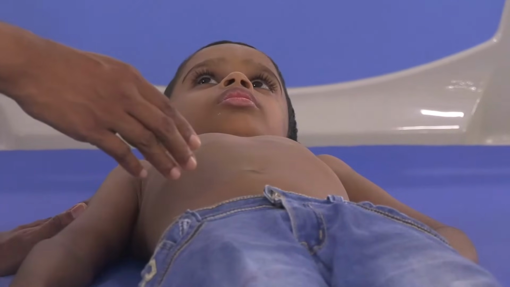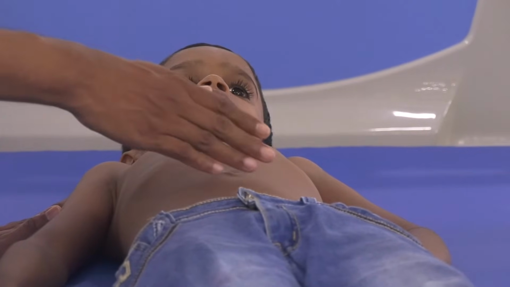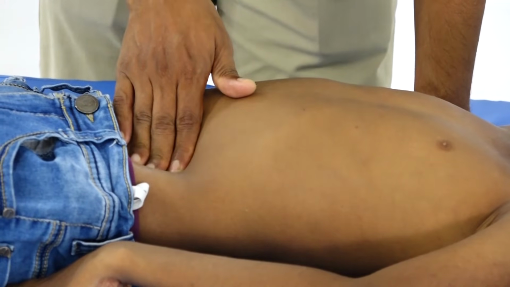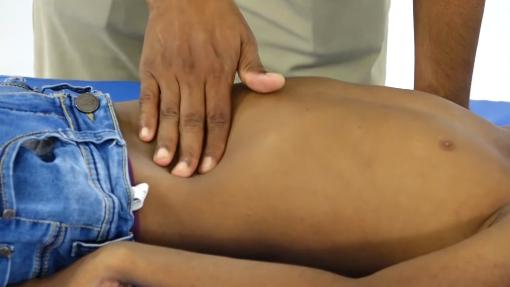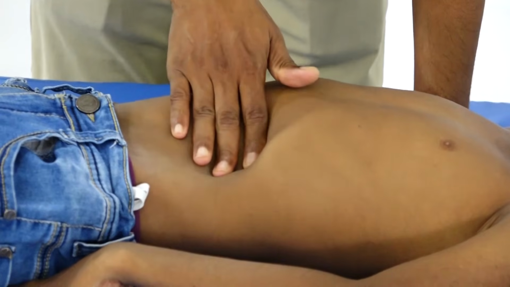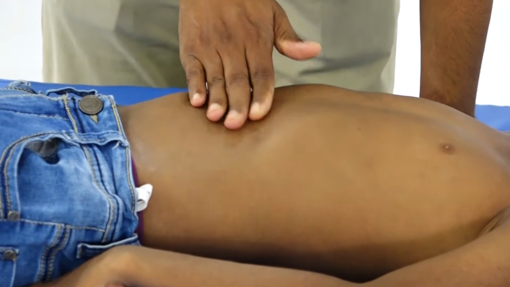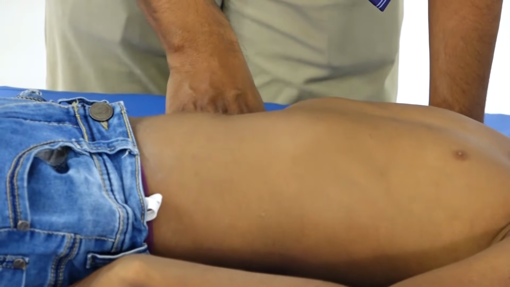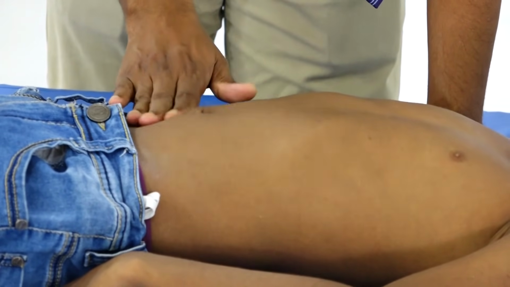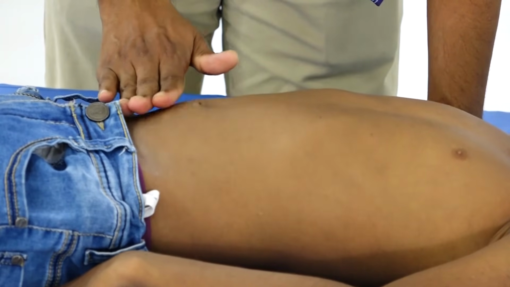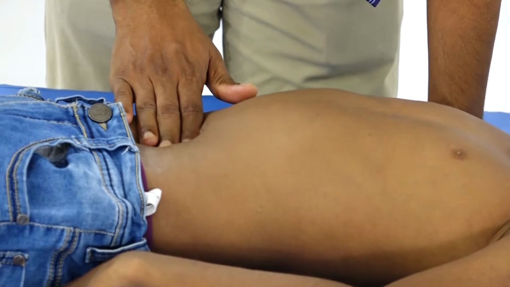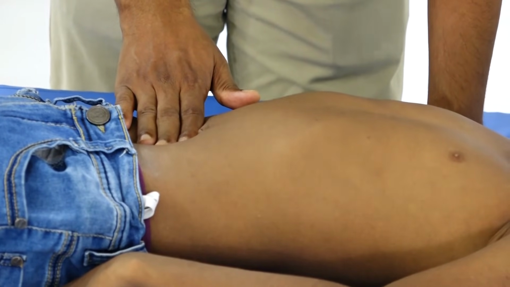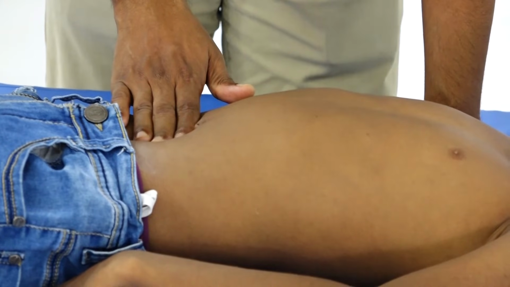If the child doesn't have any tender areas or painful areas, then you can start your superficial palpation from the left iliac fossa. And while doing the superficial palpation, it's important to look at the child's face so that you can pick up if it's causing any discomfort to the child, so that that area can be tender.